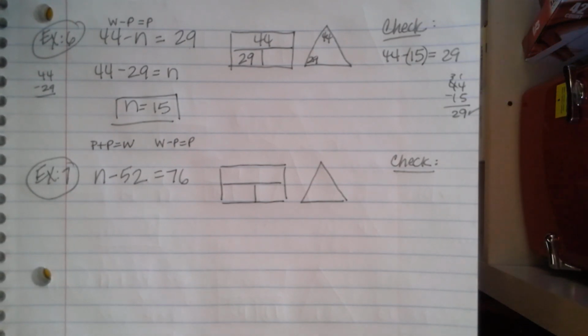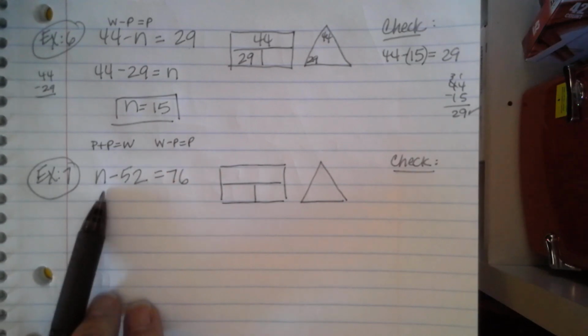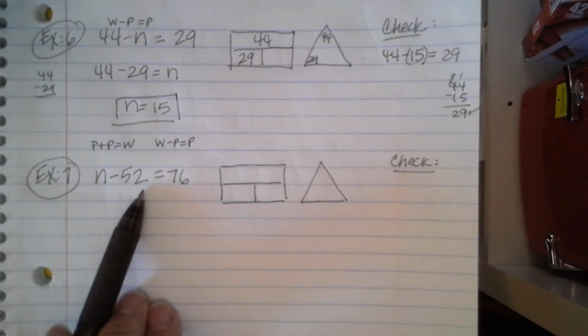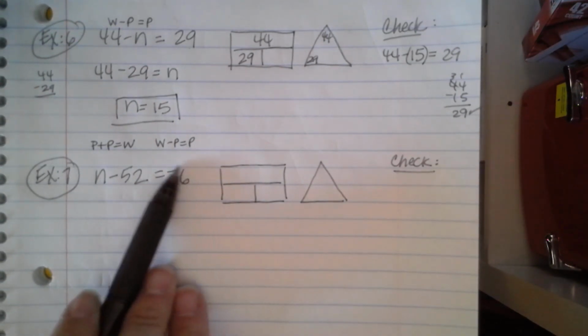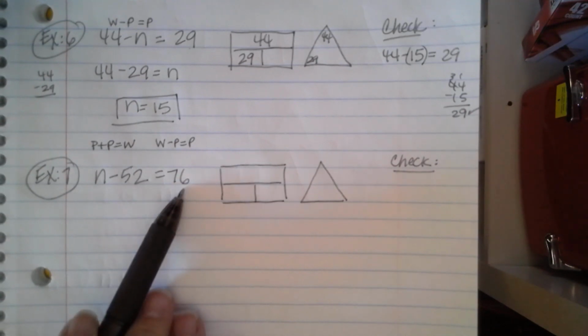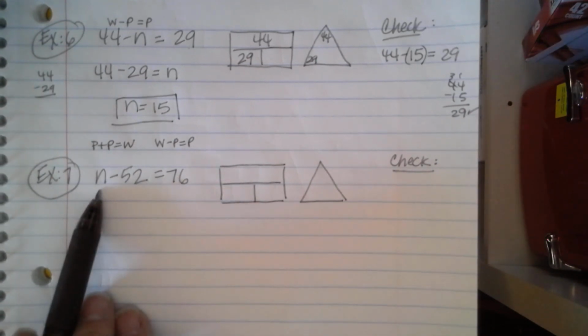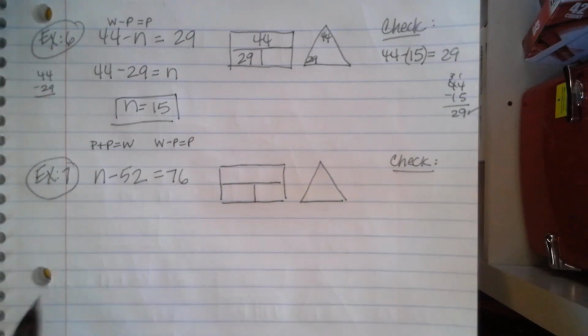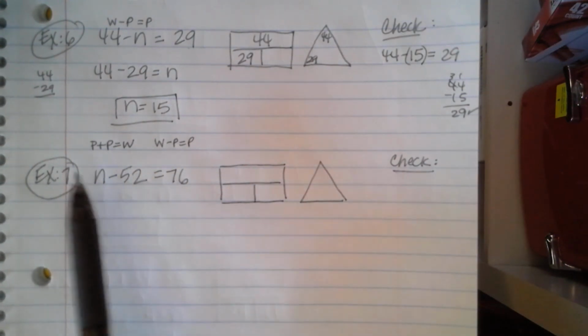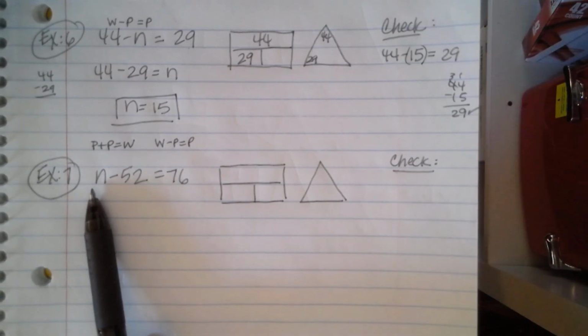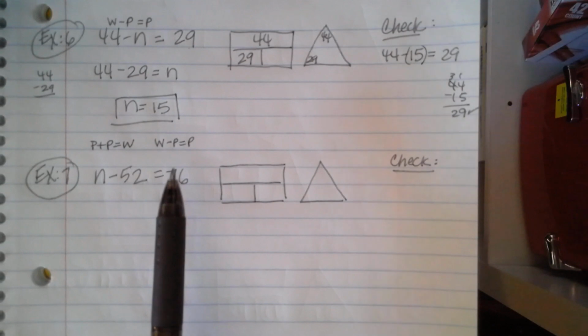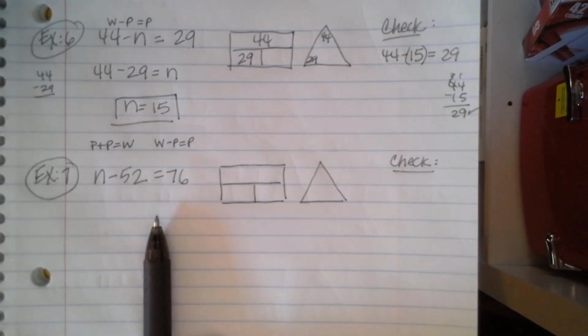Okay, hang on one second. Let me catch up. So, listen up. The first thing that we're noticing on n minus 52, first of all, we've had some thought that 76 could be the whole number. Here's the problem with that. The whole number is going to be the biggest number, yes? According to this equation, whatever n is, if I take away 52, there is still 76 left over.